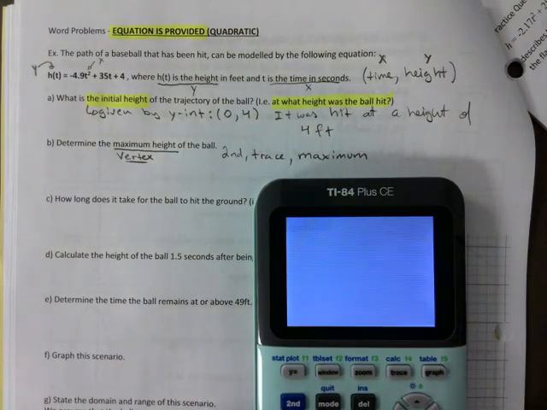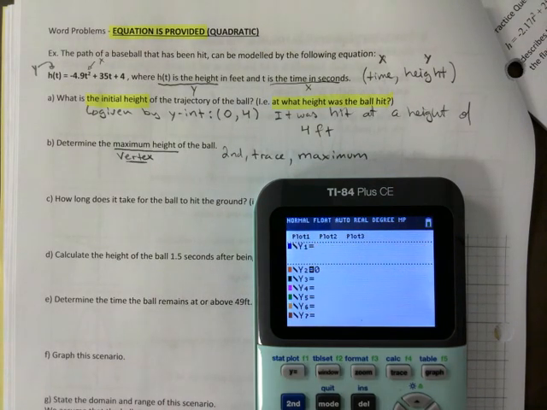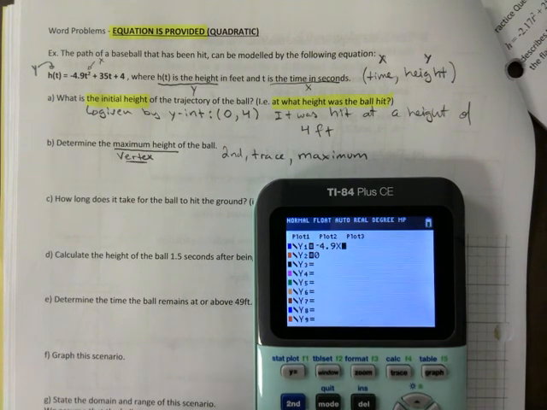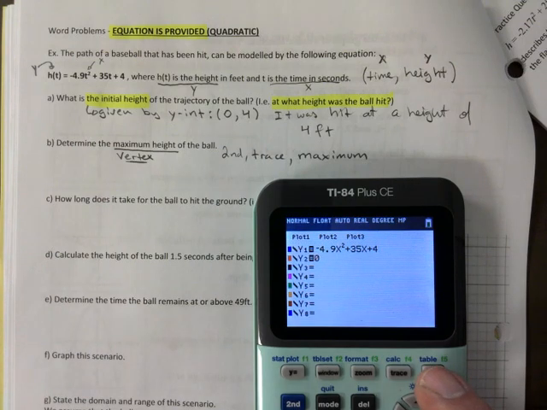We know because of the leading coefficient being negative that this is pointing down. So let's type this in: negative 4.9x squared plus 35x plus 4. We're going to hit graph and see what happens.